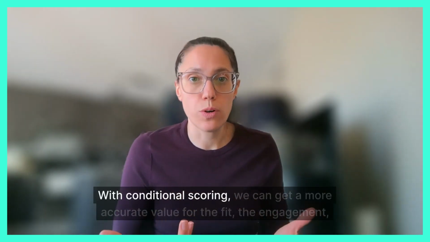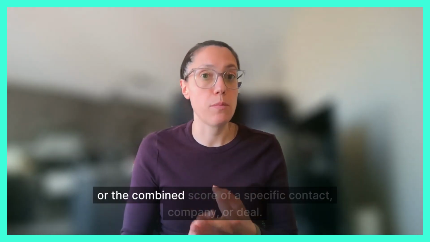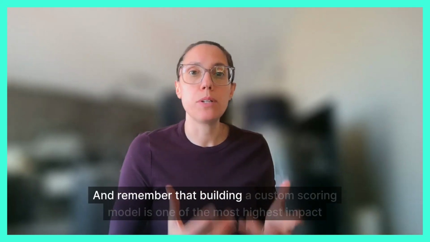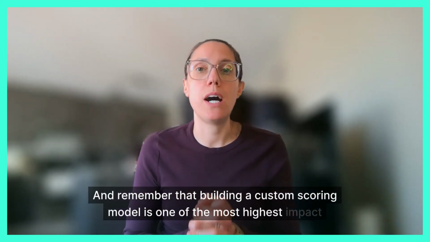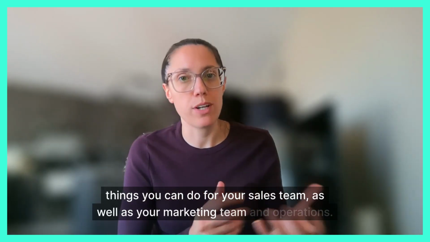With conditional scoring, we can get a more accurate value for the fit, the engagement, or the combined score of a specific contact, company, or deal. And remember that building a custom scoring model is one of the highest impact things you can do for your sales team, as well as your marketing team and operations.